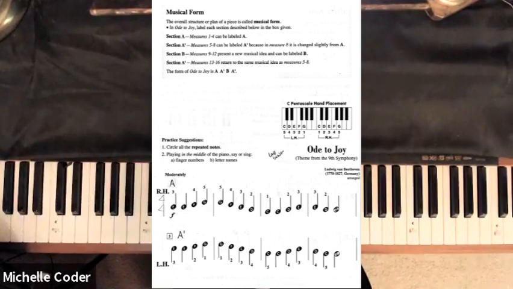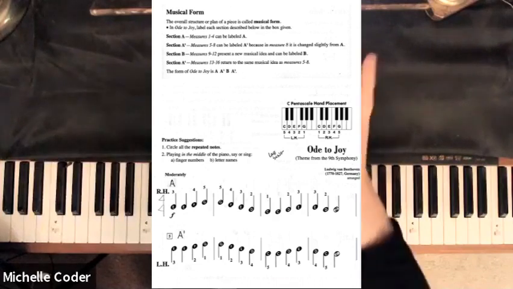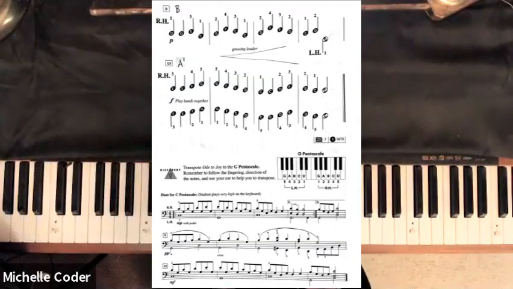A prime is called A prime because the musical idea is very similar to A, but it has a slightly different ending to it. And so that would be the prime part. And then if you look at the B section, that's in measure number 9, that's a part of the song that's very different. And so it's contrasting. So we would call that B. And then if you go to measure 13, you'll notice there's another A prime. And that means that that section is identical to the other A prime section.